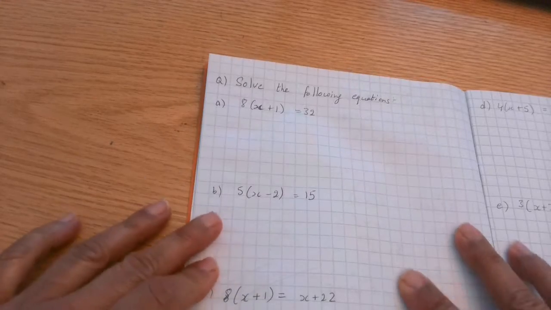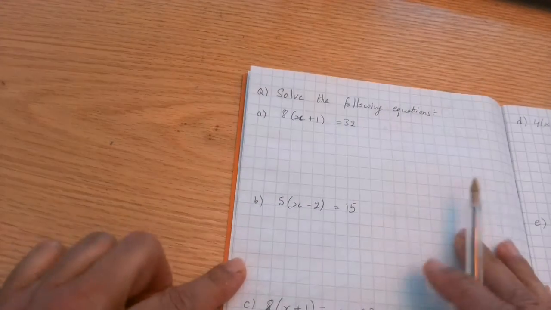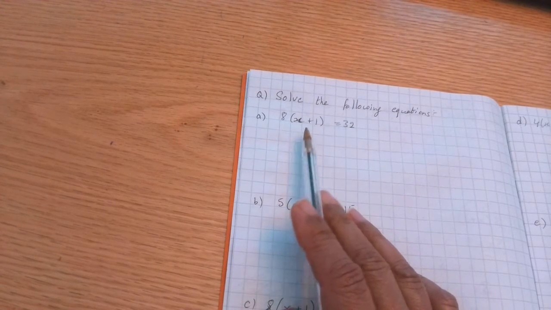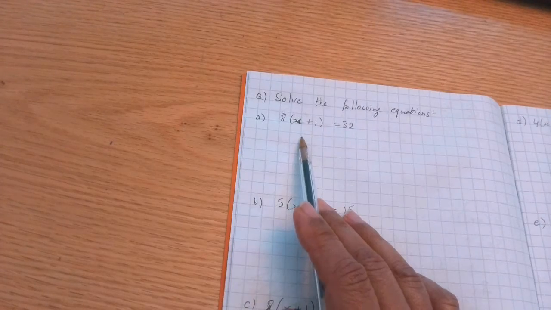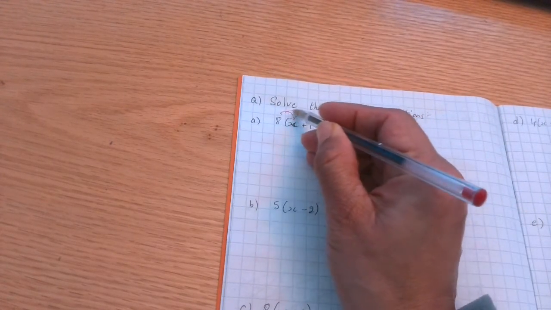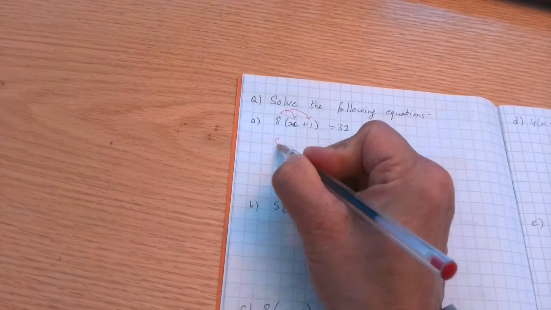Now let's have a look at these equations. They are involving brackets here. How do we deal with it? We expand the bracket first. That's the first step. Okay.